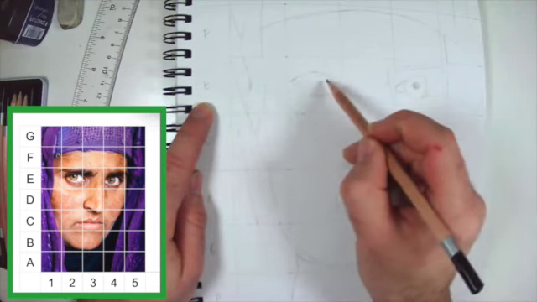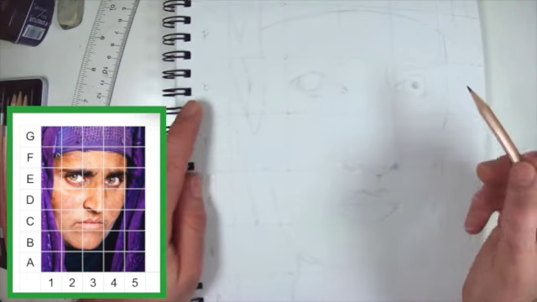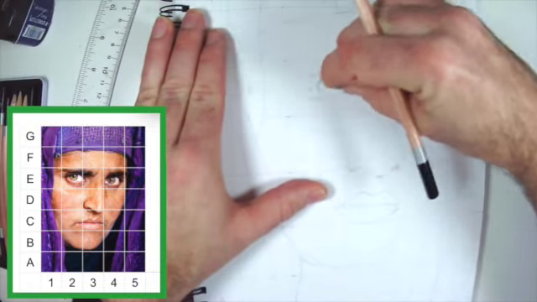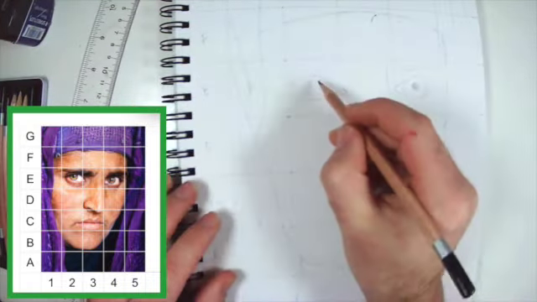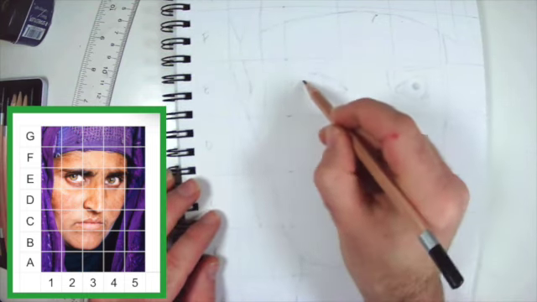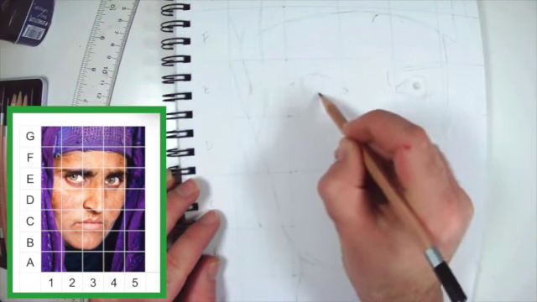And again, looking at the placement of the iris, right, and this is where it's going to get really important. You want to make sure that the irises are lined up or aligned properly from one to the next in order to be able to make sure that the person isn't looking cross-eyed.